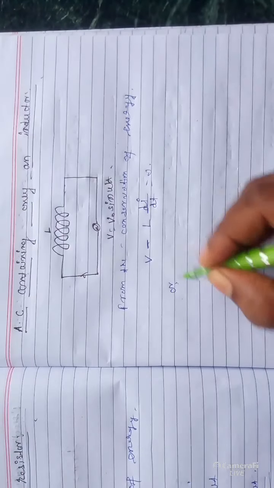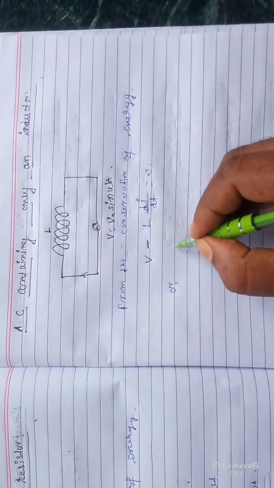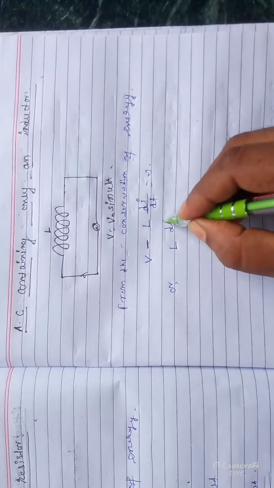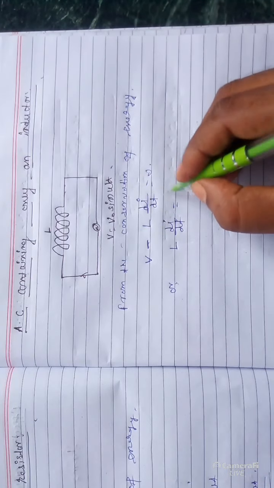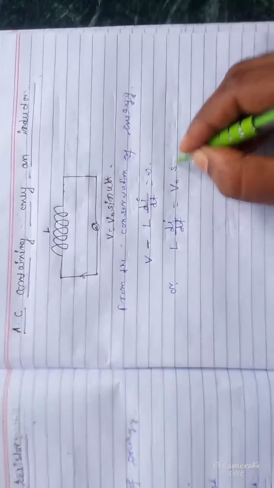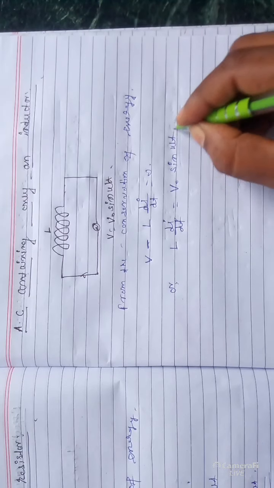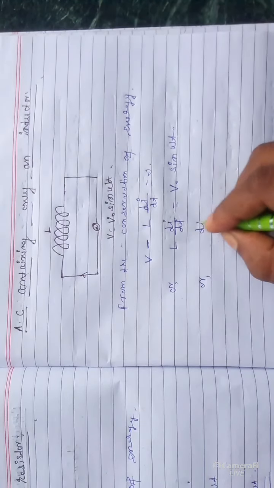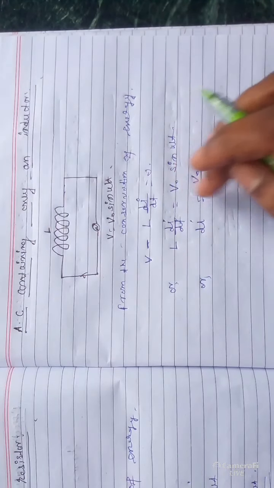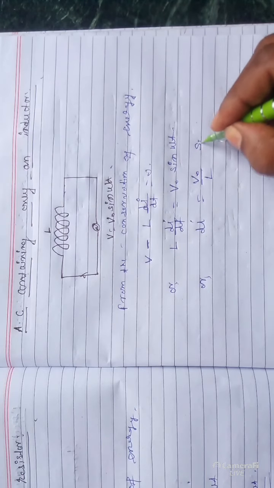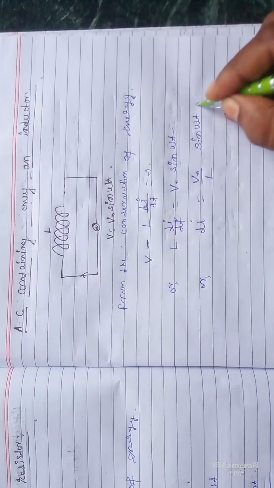I am writing L di by dt on the left side, right side is equal to V. V is what? V is equal to V naught sin omega t. Or you can write di is equal to V naught by L into sin omega t into dt.